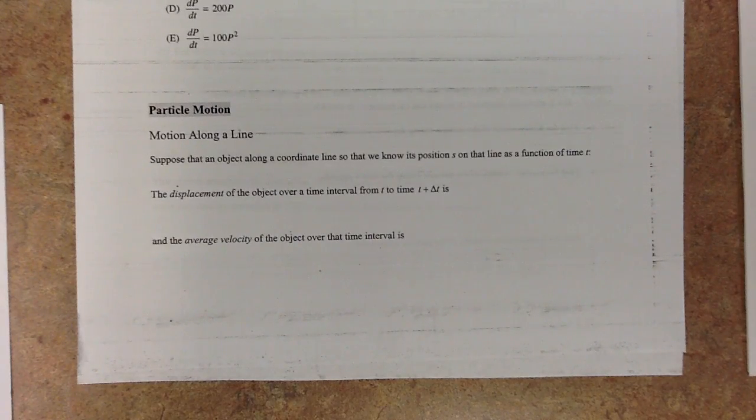If you have taken physics, you know that velocity is the rate of change of position, which is why I say it's the derivative of position, and acceleration is the rate of change of velocity, which is why I say that it's the derivative of velocity, therefore making it the second derivative of position. So that's everything we're going to be talking about today.